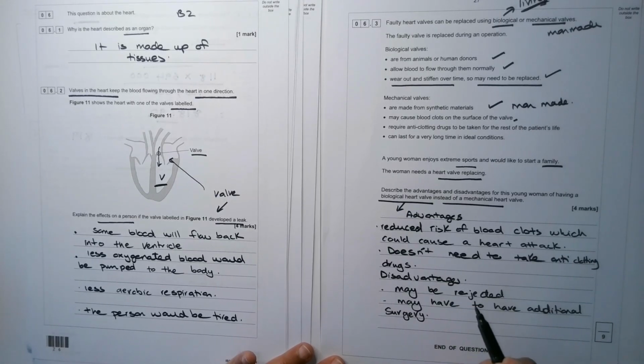It's a biological valve, and if it's coming from a human donor, she might need to wait for a donor. She will have to take immunosuppressant drugs for the rest of her life. And what you can also mention is if the biological valve is coming from an animal, you can say that an animal might be killed. So that can also get you a mark.